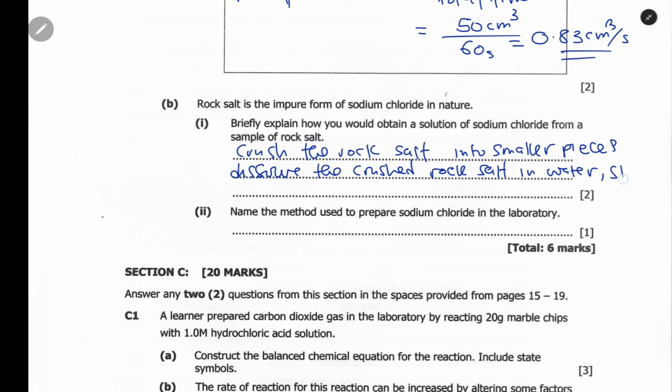Then stir to ensure dissolution. Then filter the solution to remove insoluble impurities. Okay, so that is how you can obtain it.